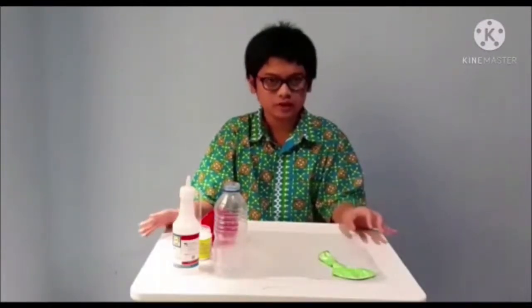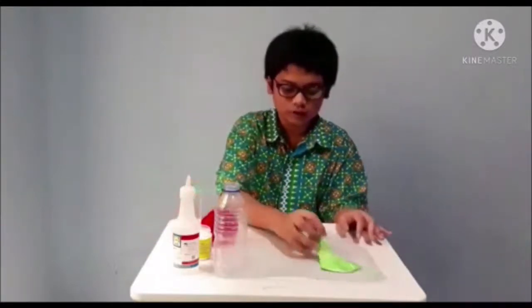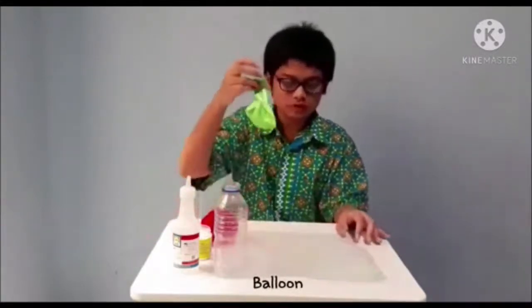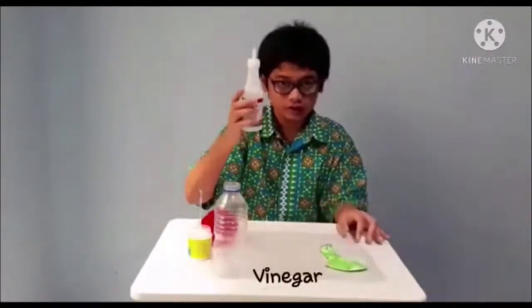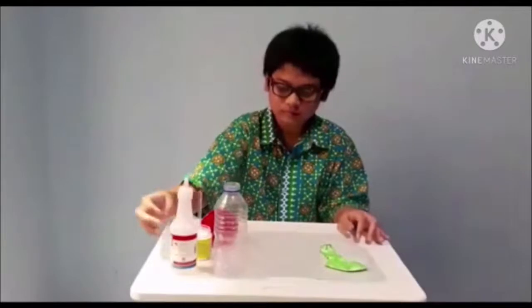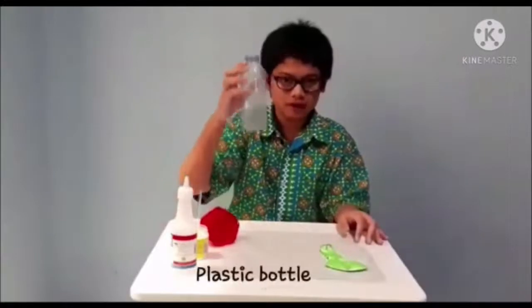Now let's prepare the materials and tools. Here we have a balloon, some vinegar liquid, some baking soda, and a plastic bottle.